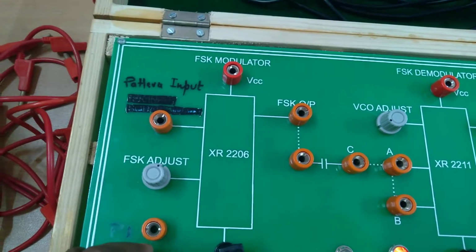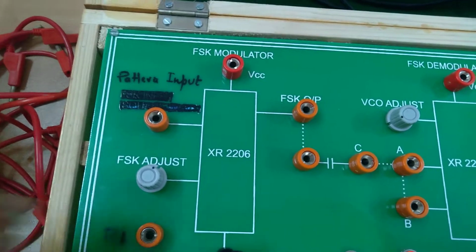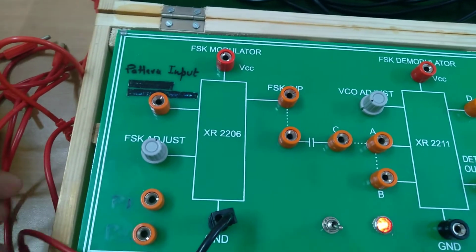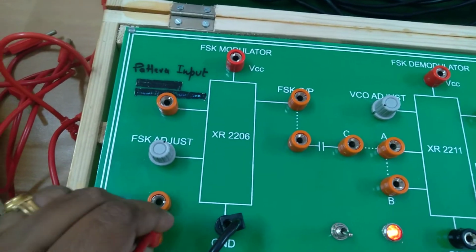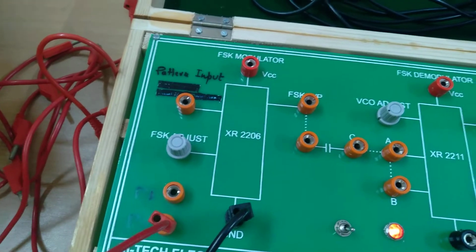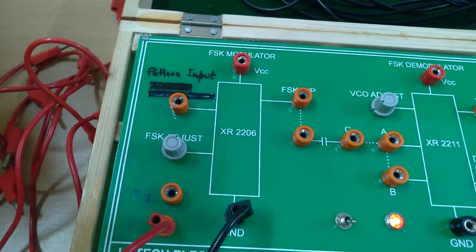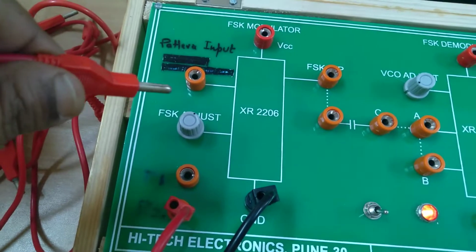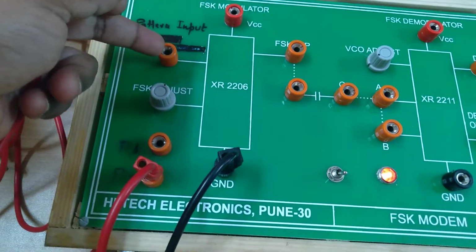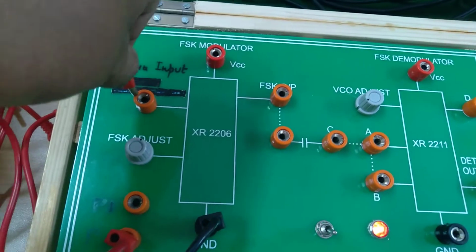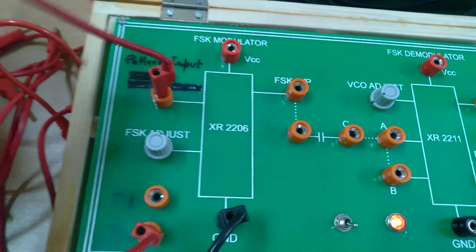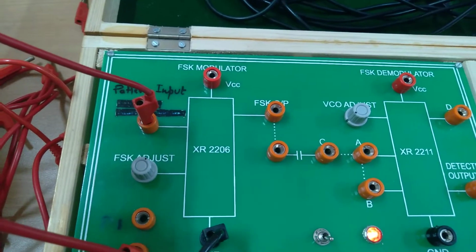So I'm connecting the pattern as an input to the modulator. I'm using the second pattern. Why? Because it is showing me more variation. What variations? It is having 1 0 1 0 0. There are more variations, so we can see the FSK variations at the output of the modulator, right? This point is given as an input over here, so I'll be connecting the pattern generator output as an input to the modulator. So this is the input to the modulator.